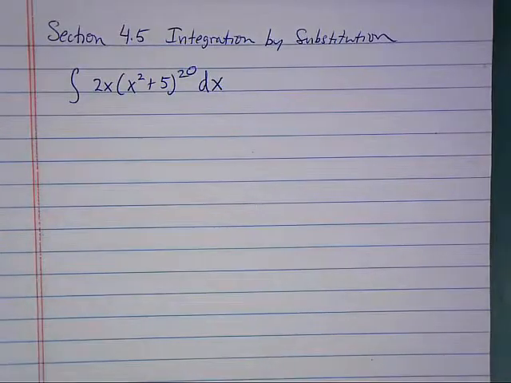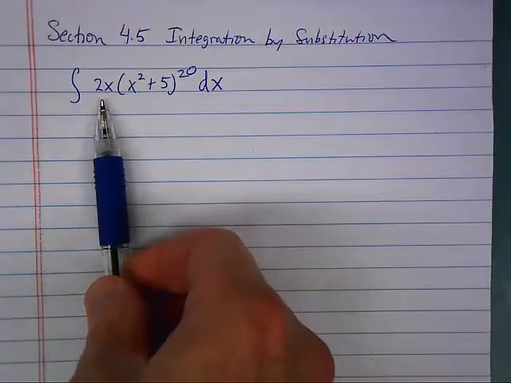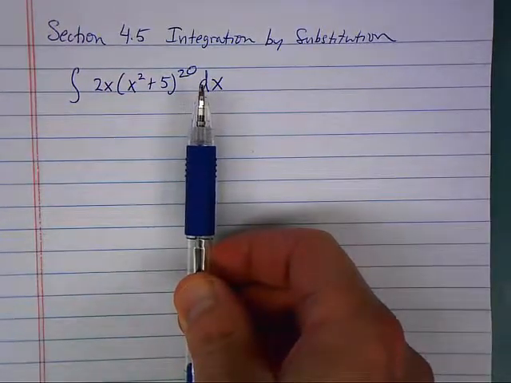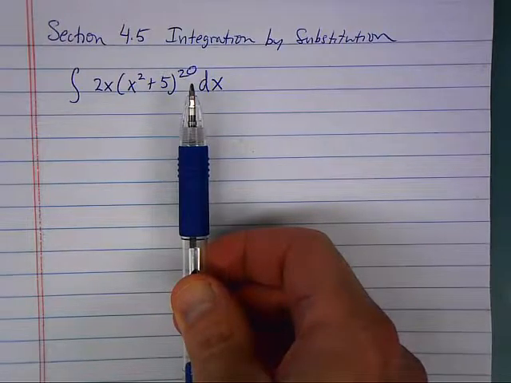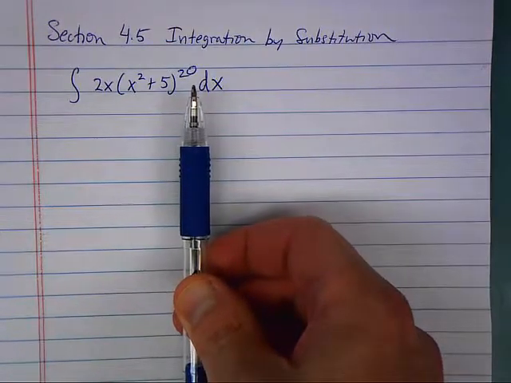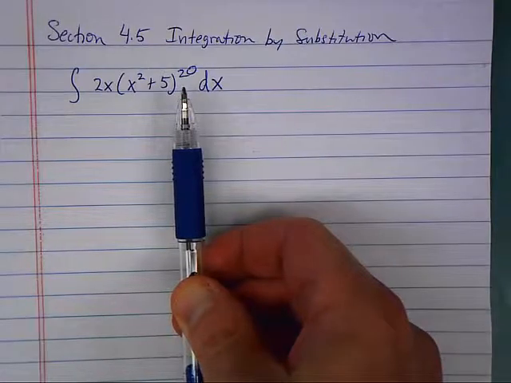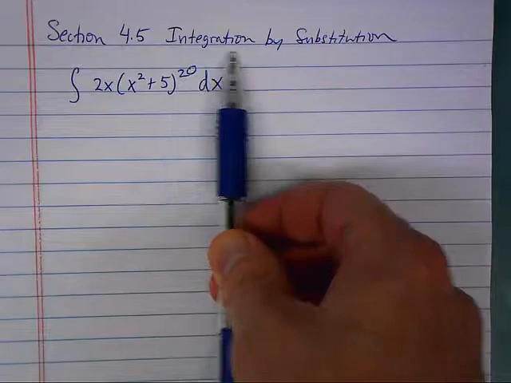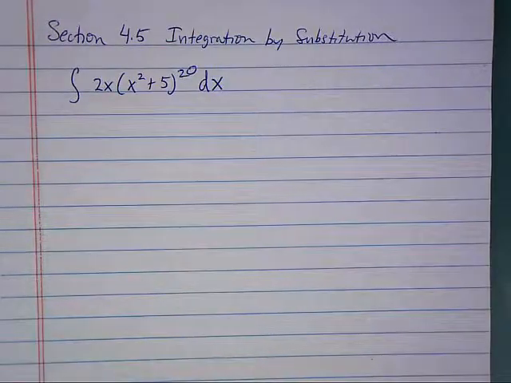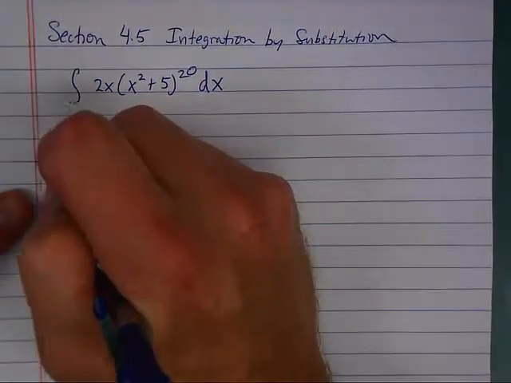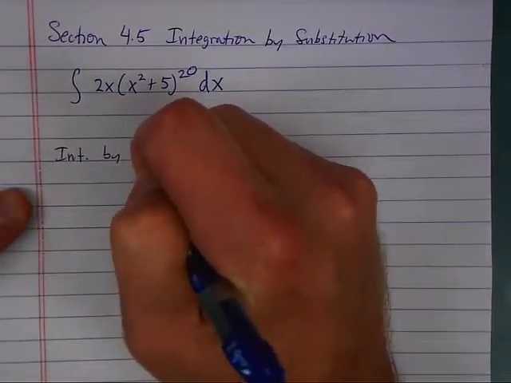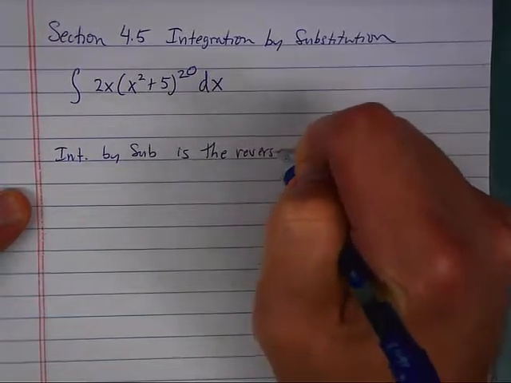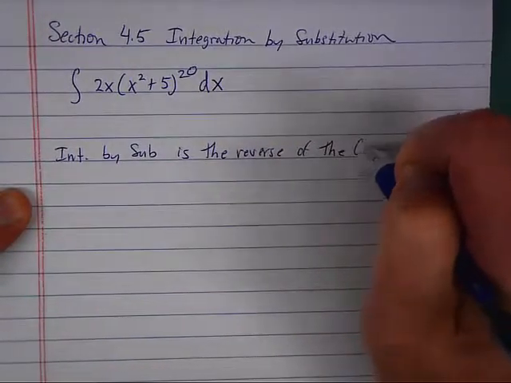How come we can't just do the antiderivative of 2x and then do the antiderivative of x squared plus 5 to the 20, and then multiply our answers? Do we have a product rule for antiderivatives? No, unfortunately, we don't have a product rule for antiderivatives. So what we're going to learn is something called integration by substitution. Integration by substitution is really the reverse of the chain rule.